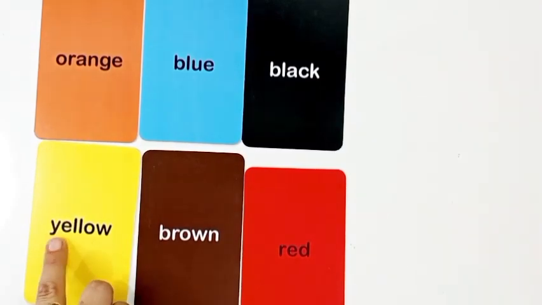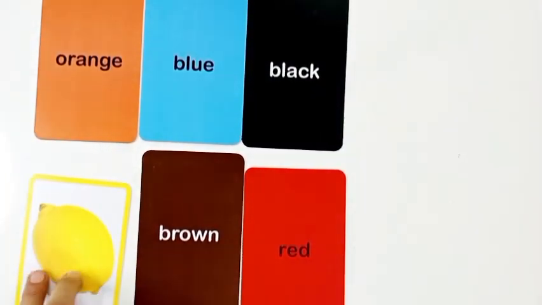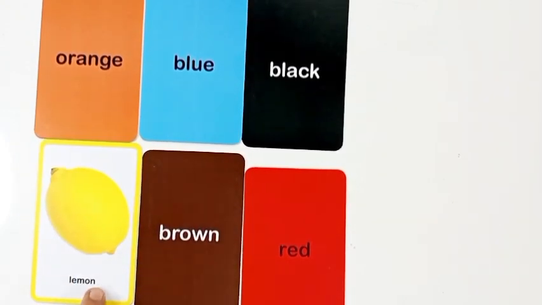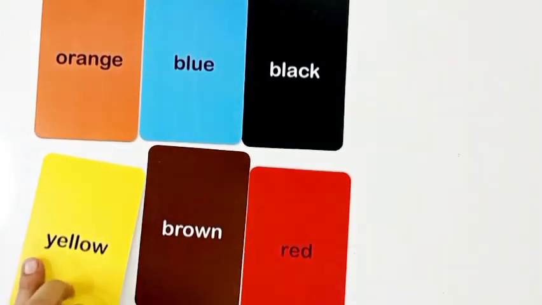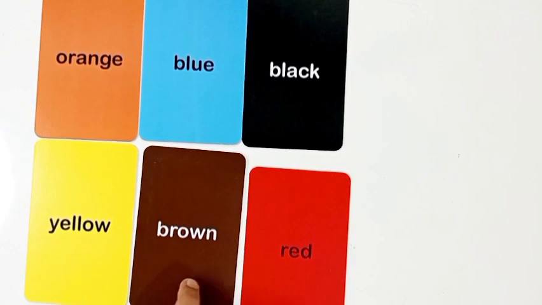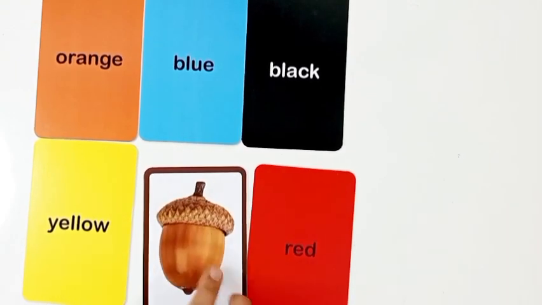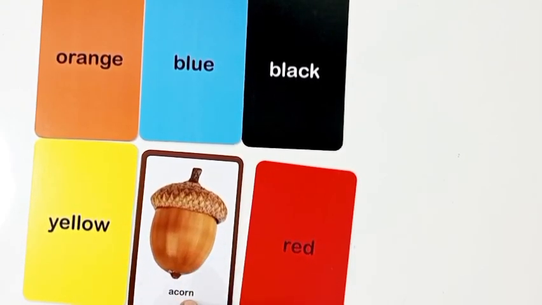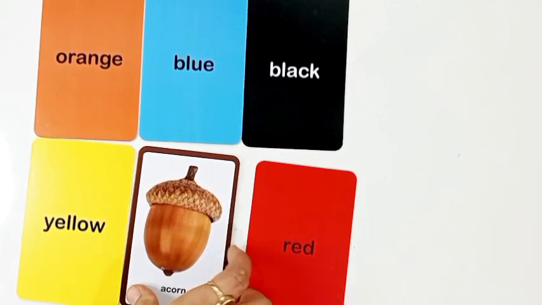This is yellow. Y for yellow. Y-E-L-L-O-W, yellow. And the example is lemon. L-E-M-O-N, lemon. B for brown. B-R-O-W-N, brown. This is brown color. And the example is a corn. A corn is food. A-C-O-R-N, a corn.